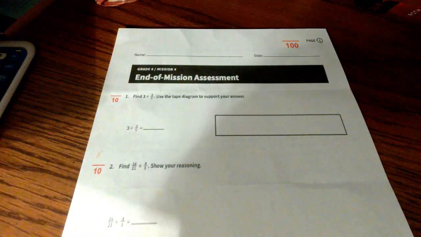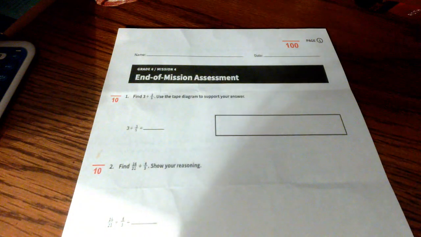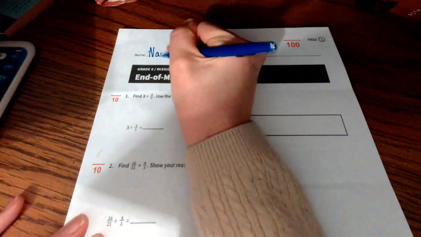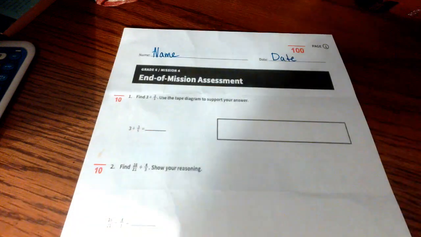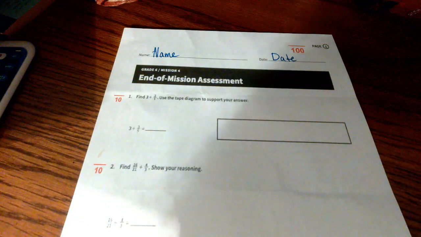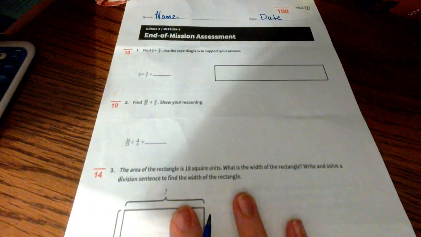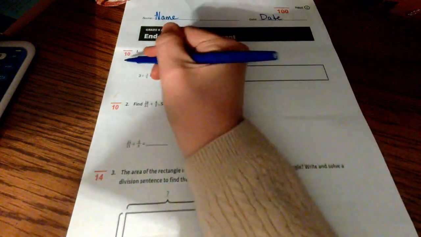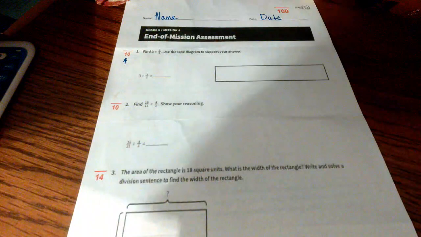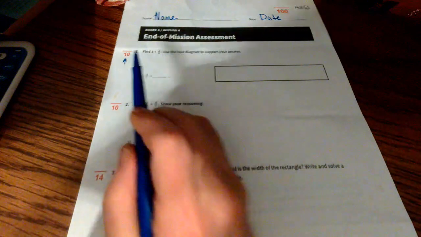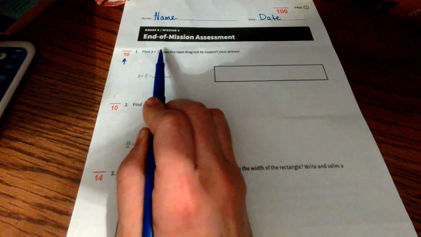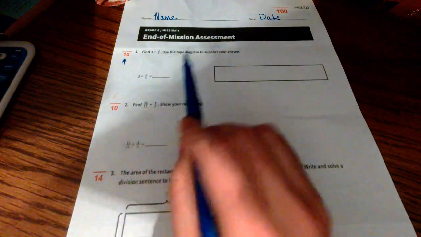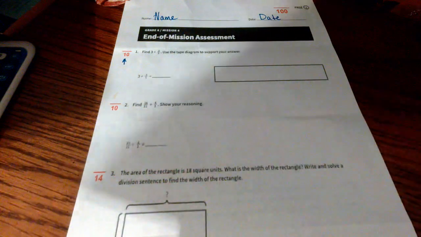Alright guys, it is time for your end of mission assessment. After you have placed your name and the date on your paper, let's go ahead and take a look at number 1. Remember, this is a 10-point question. 1. Find 3 divided by 3/5 using the tape diagram to support your answer.